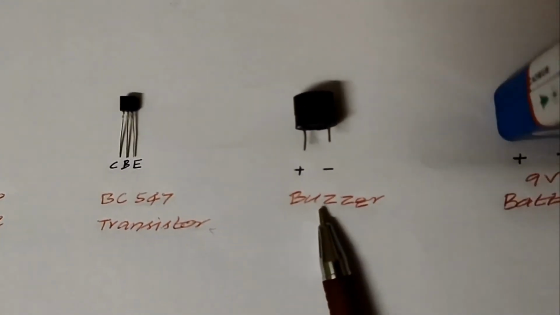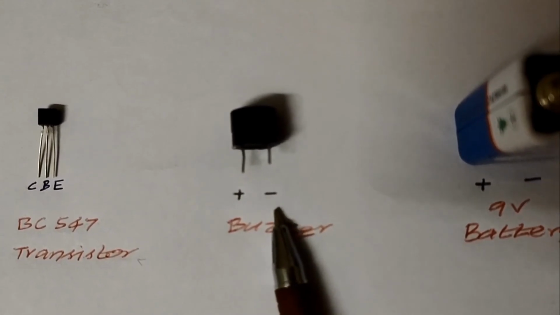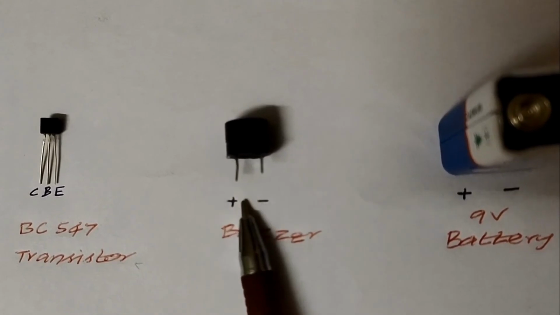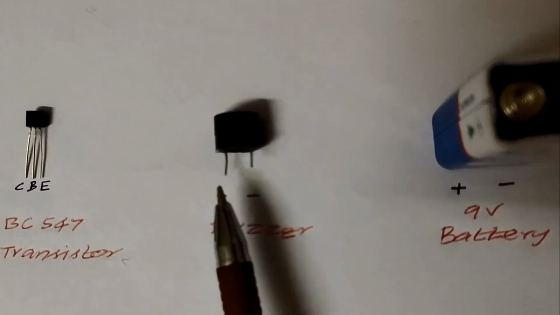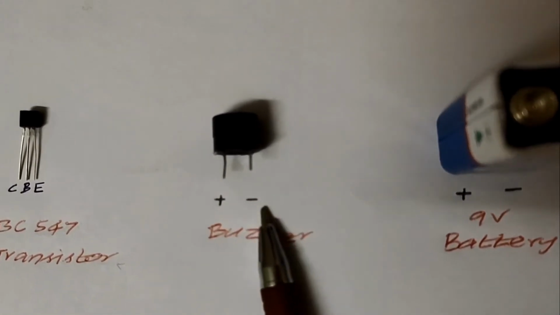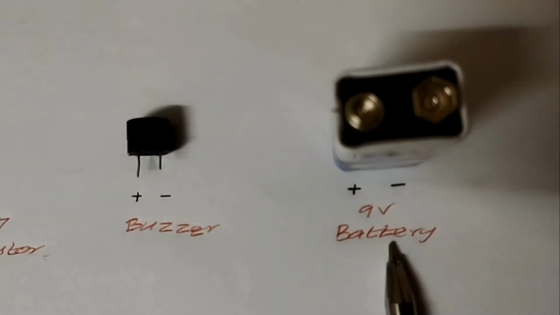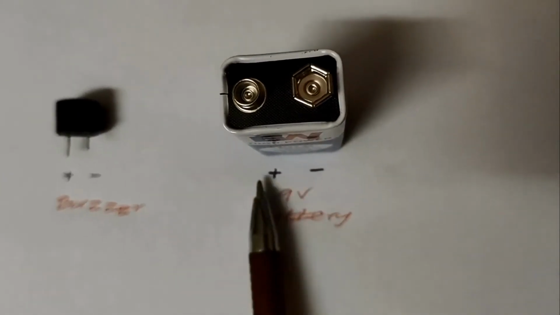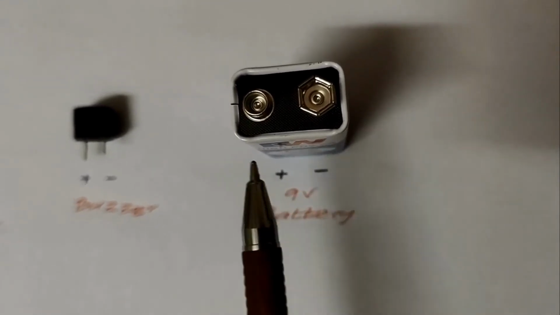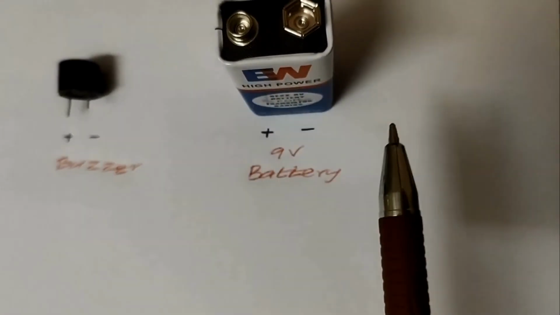Now this is the buzzer. Here the terminals are positive and negative. How can we identify the positive and negative? Same as the photodiode, the longer terminal is the positive terminal and the shorter one is the negative terminal. And coming to the 9-volt battery, this is the positive terminal, this is the negative terminal. Always you can refer to the cap of this 9-volt battery for the positive and negative terminals.